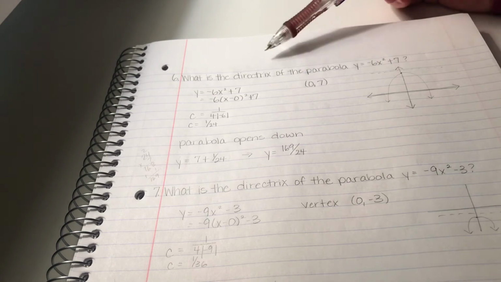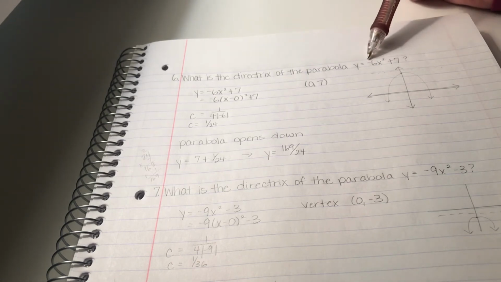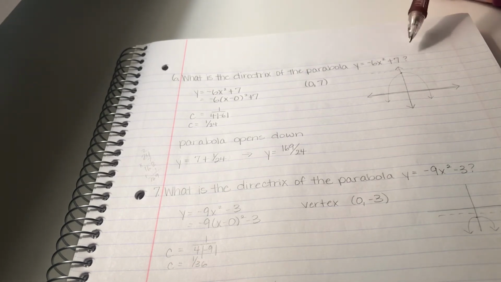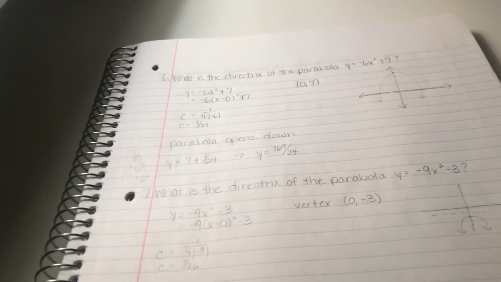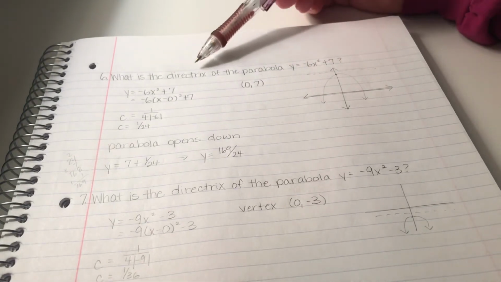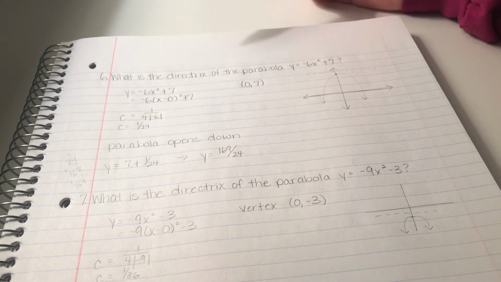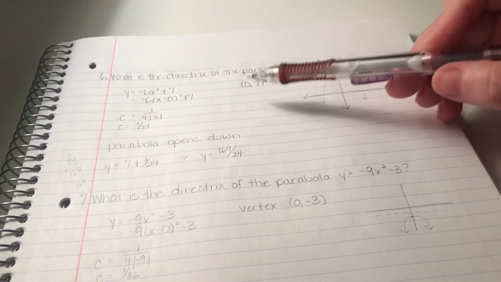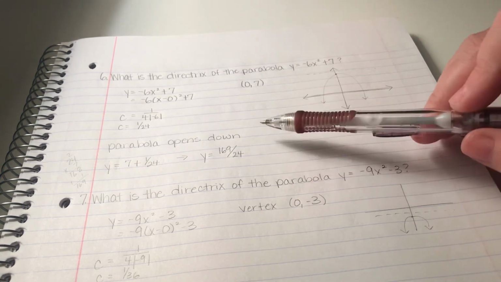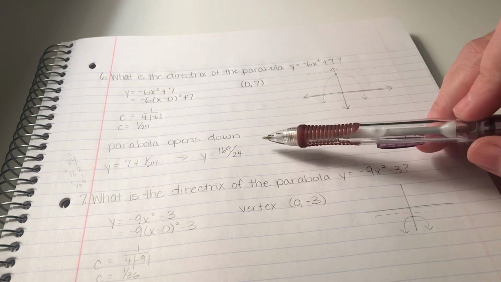So number 6. What is the directrix of the parabola y equals negative 6x squared plus 7? So what's different here is that they are asking about the directrix instead of the focus. So please make sure that you're reading your questions correctly so you know what you're looking for. The process is still very much the same, except you're going to see where you're adding or subtracting, right?